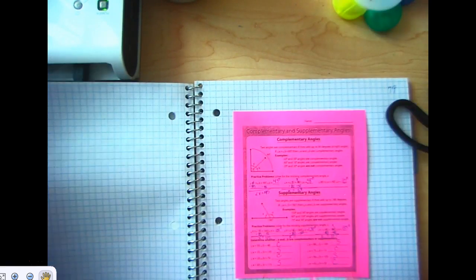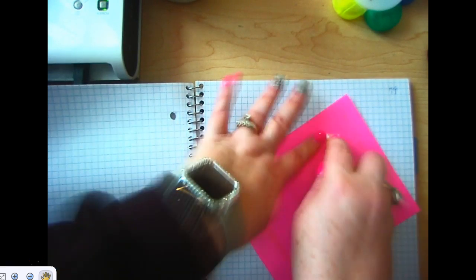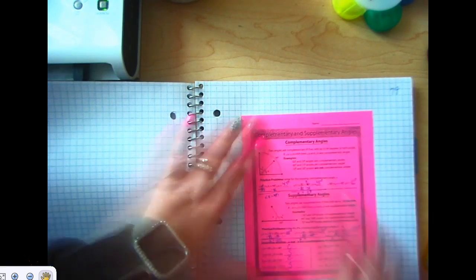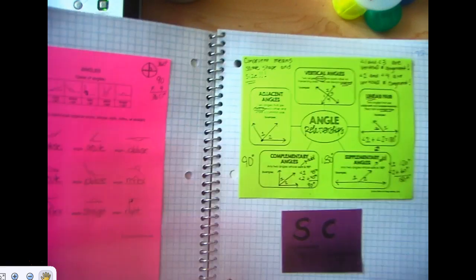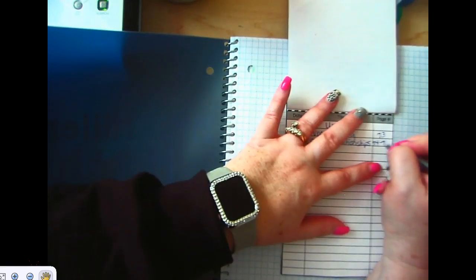That leaves two pages open for some journal entry questions. So it looks like this again: our warm-up, green and purple, the plain white paper, and then complementary and supplementary. And go back and we'll put 74 through 79. If you need help, raise your hand.